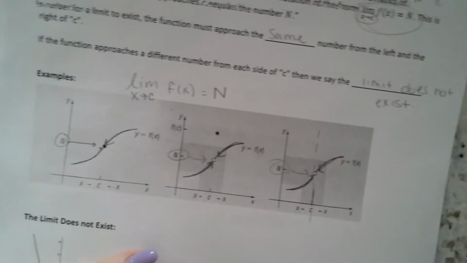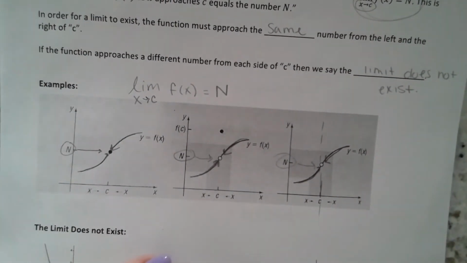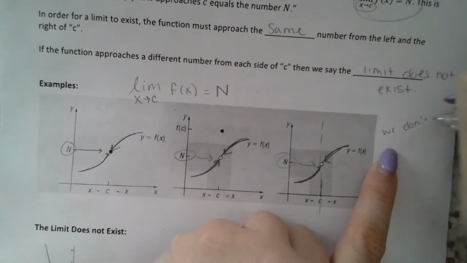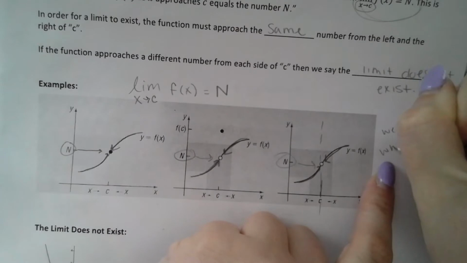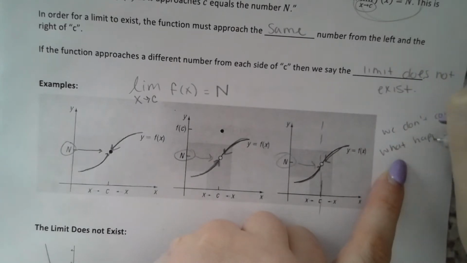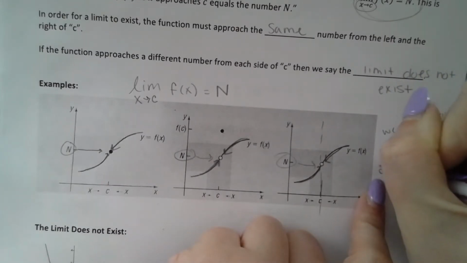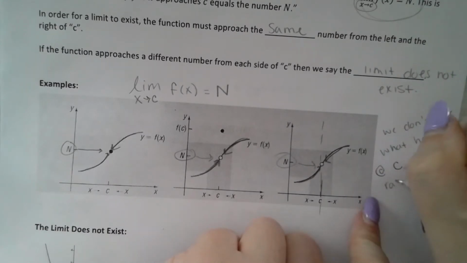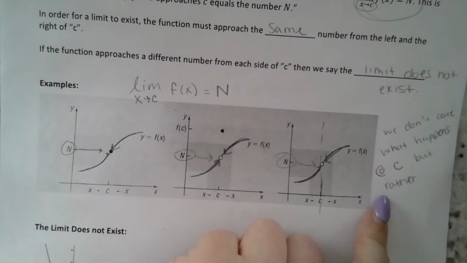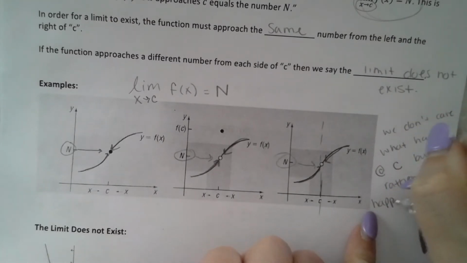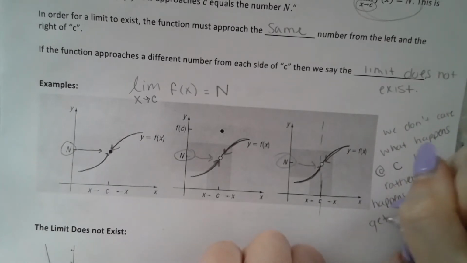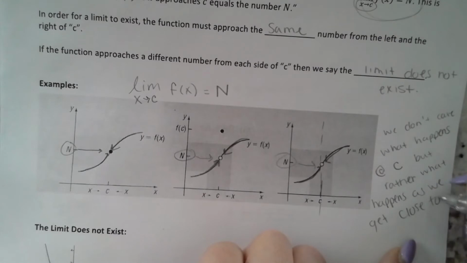Okay, so the thing to keep in mind with limits is that we don't care what happens at c, but rather what happens as we get close to c.